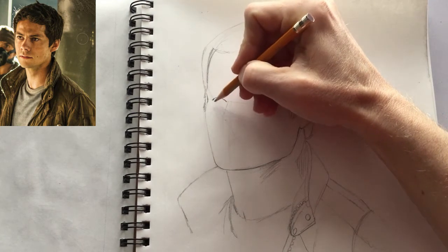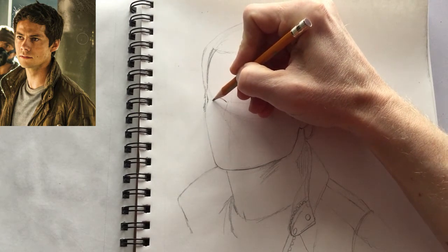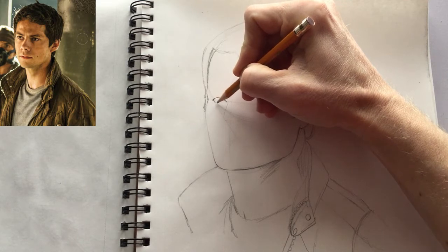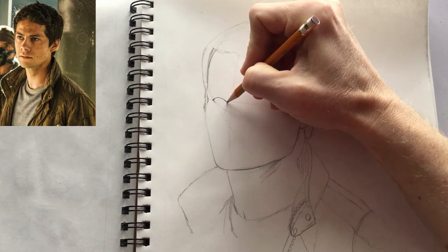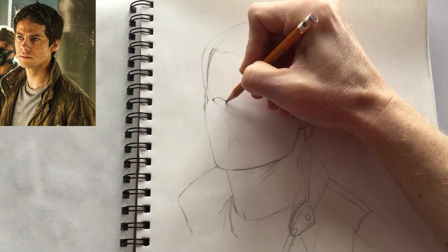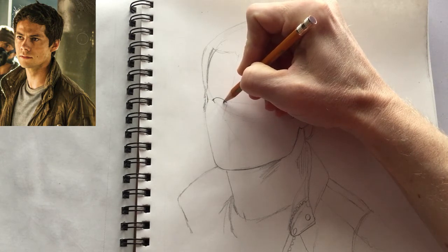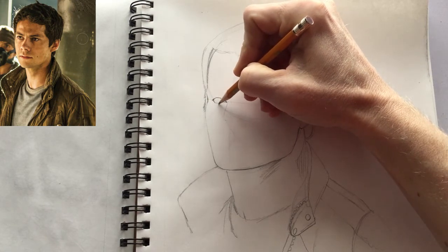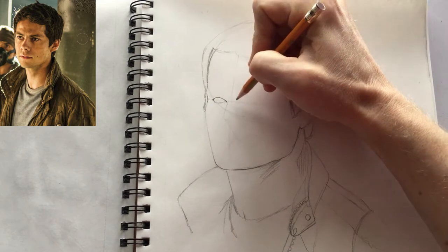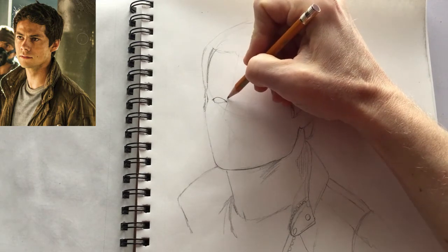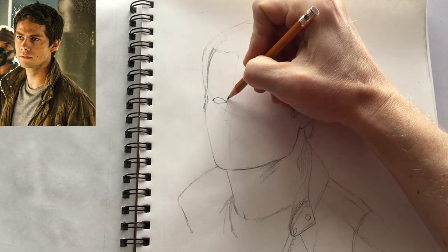And then the bottom part, again being at an angle, scoots out a little bit here, almost like a sideways teardrop. You've got this widening down here coming out. So we can begin with that eye there. The eyebrow is just above the eye. He's got a bit of a frown going on there.